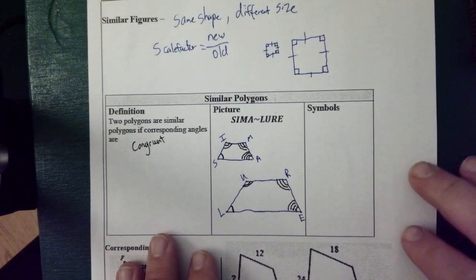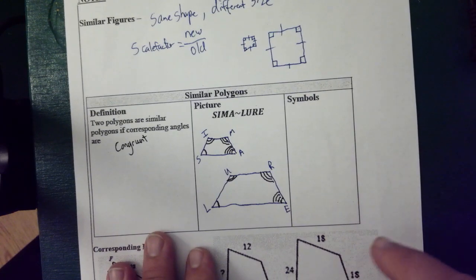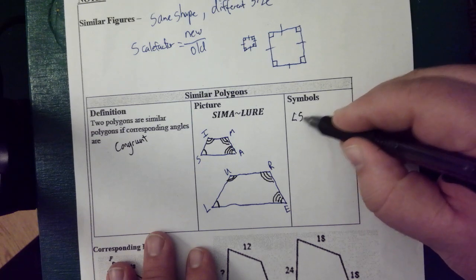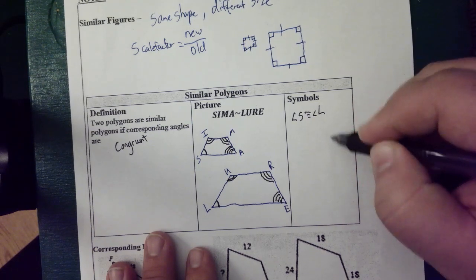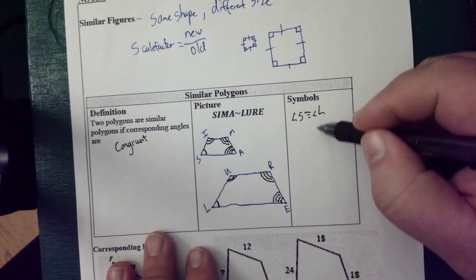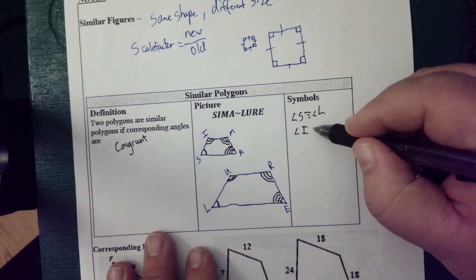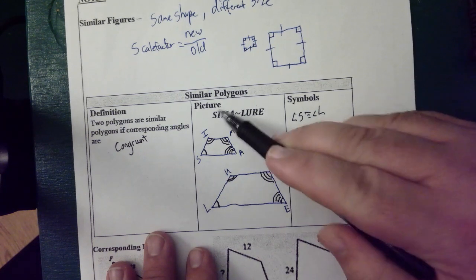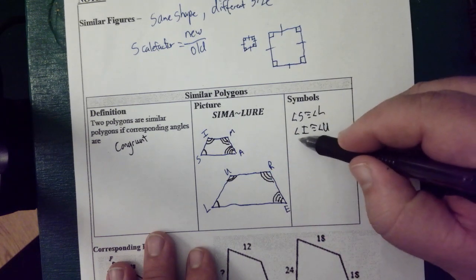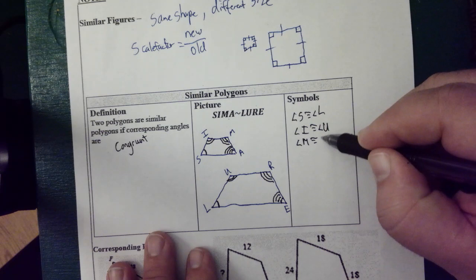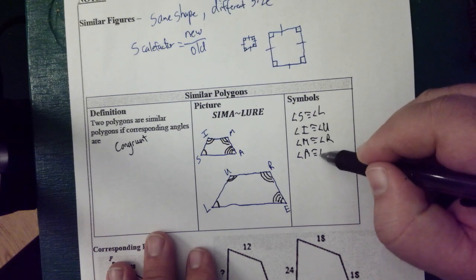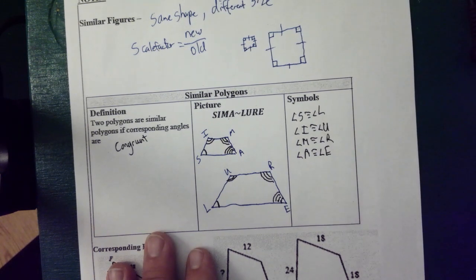Now, the angles are congruent. The sides are actually proportional. So for our symbols over here, we can say that angle S is congruent to angle L. You can just look here at the similarity statement. We can say that angle I is congruent to angle U. I goes with U, M goes with R. Angle M is congruent to angle R. And angle A is congruent to angle E. But we can also say that the sides are proportional.